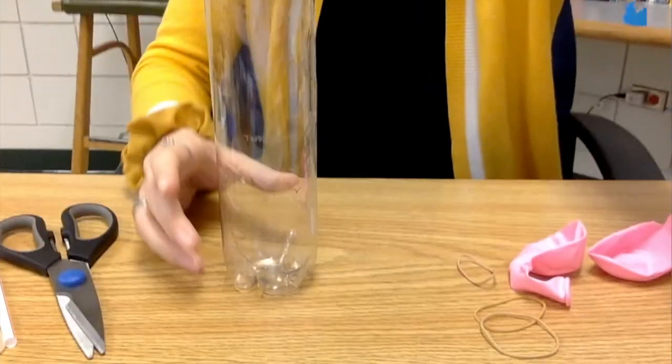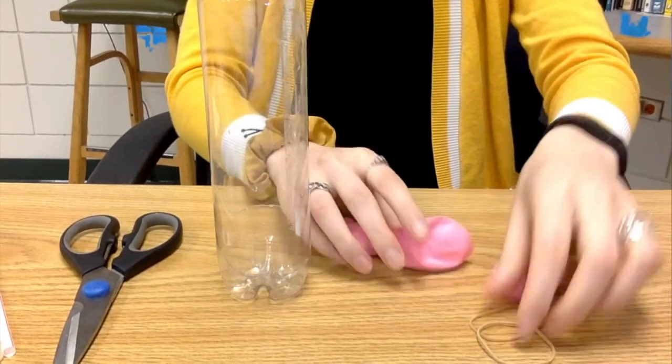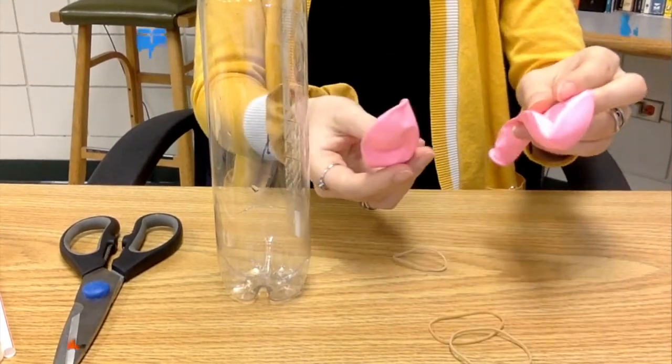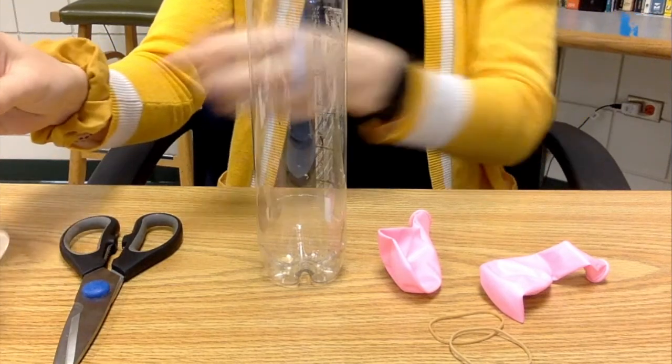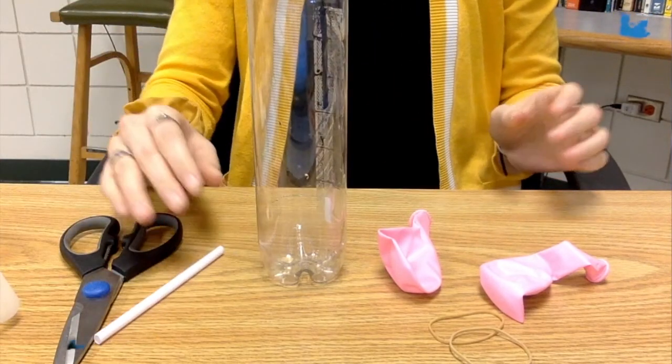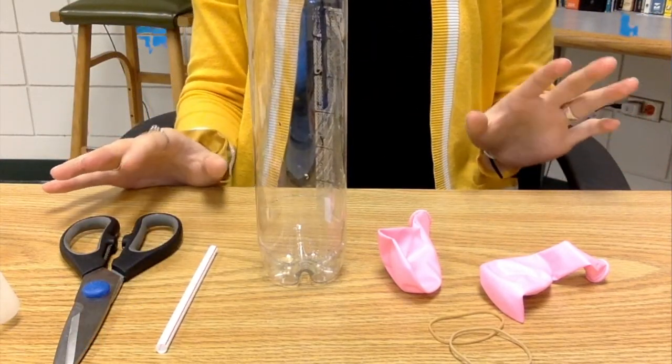Hi everyone, it's me, Miss Graves. I'm in the ocean. I'm not. I'm in the classroom at school, and I wanted to show you guys a diaphragm demonstration today. As you can see here, I have all of my wonderful supplies. I've got some elastic bands, balloons, this empty water bottle, a straw, tape, and scissors. These are all the sort of things that you need to do this.